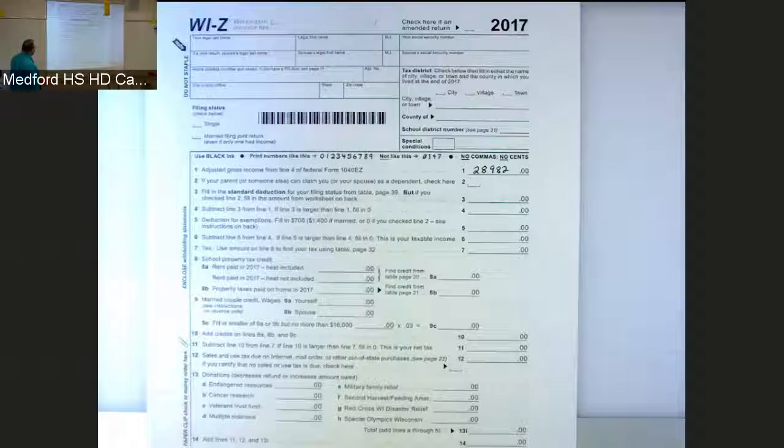Number 2, if a parent can claim you as a dependent, check here. So if you're filling out for yourself, you check there. For this example, we're not going to check there because they are not a dependent. Line 3 asks for a standard deduction. But if you check line 2, fill in the amount from the worksheet on the back. So there's a little bit more of a worksheet. For us in this example, we have to find the standard deduction table.